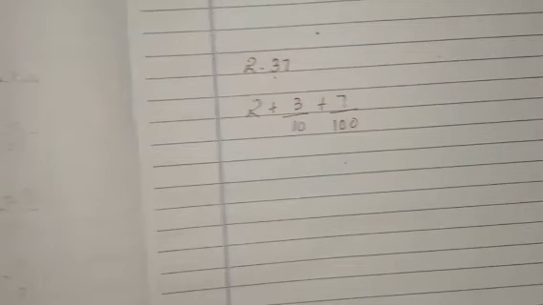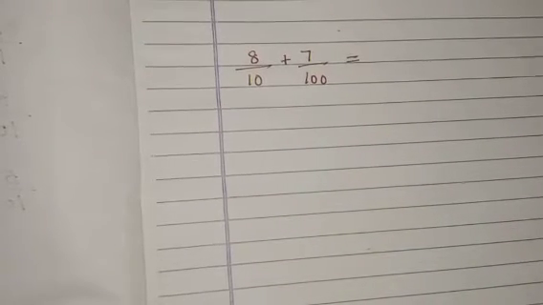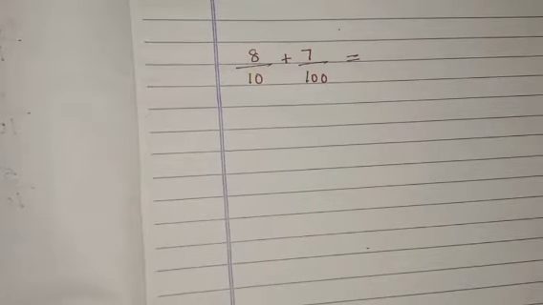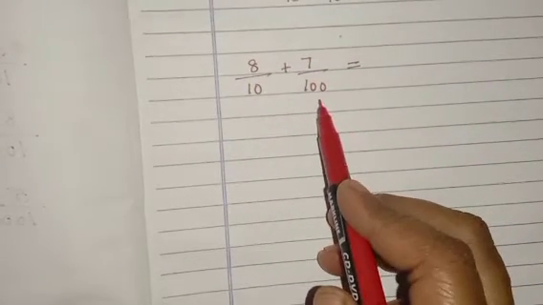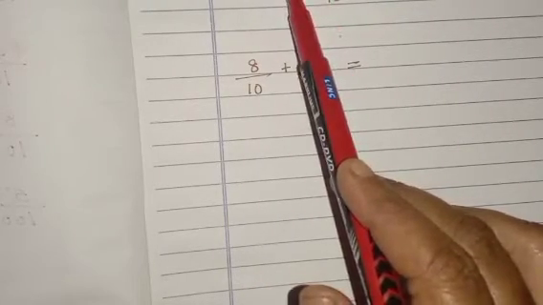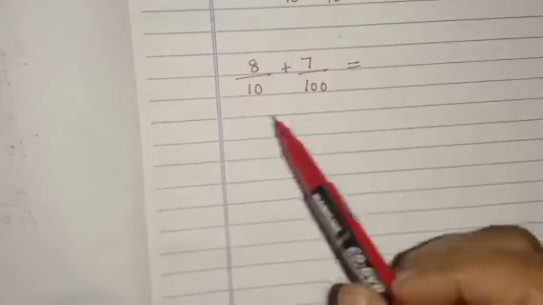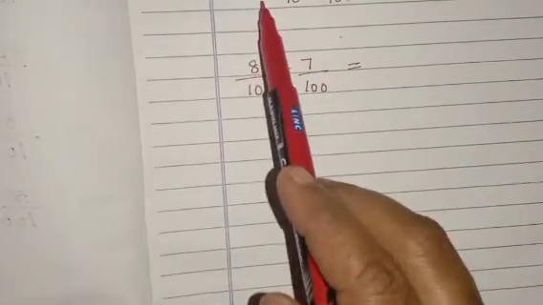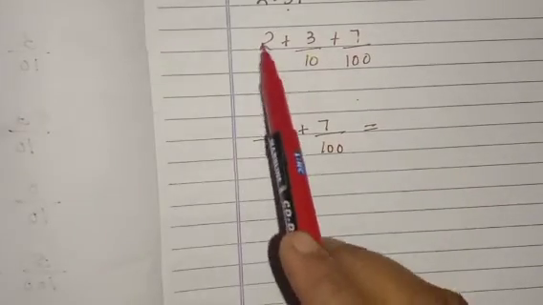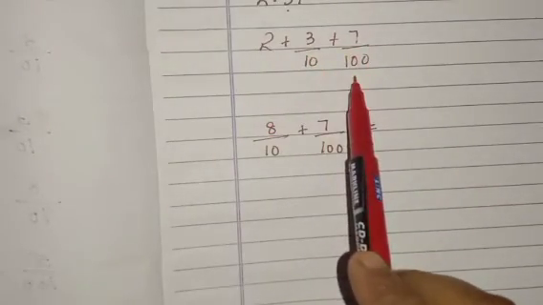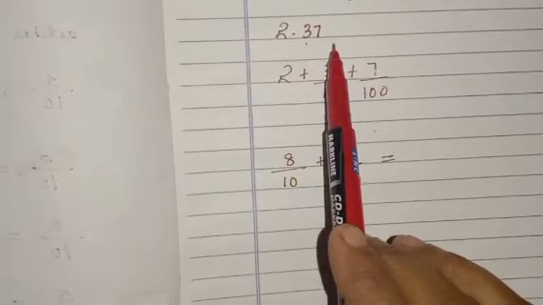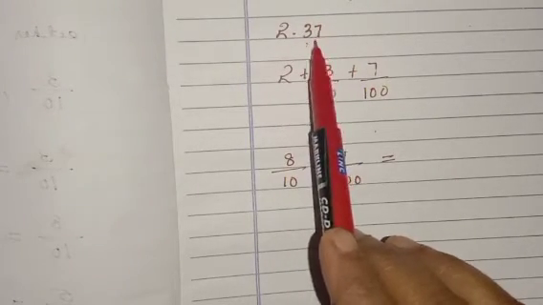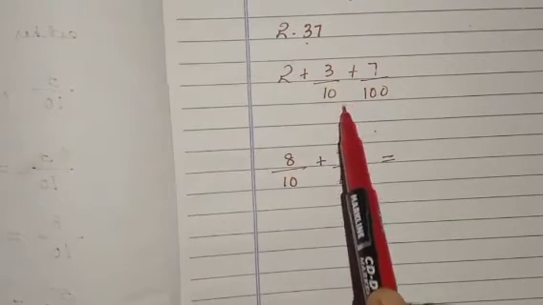One more question. There are two numbers, 8 by 10 and 7 by 100. I want to write the decimal. How will you write? Here, this is the tenths place and this is the hundredths place. So we write 8, 7 after the point. Look here: 2 plus 3 by 10 plus 7 by 100 is 2.37. After the point, 3 and 7 we write as the decimal fraction.